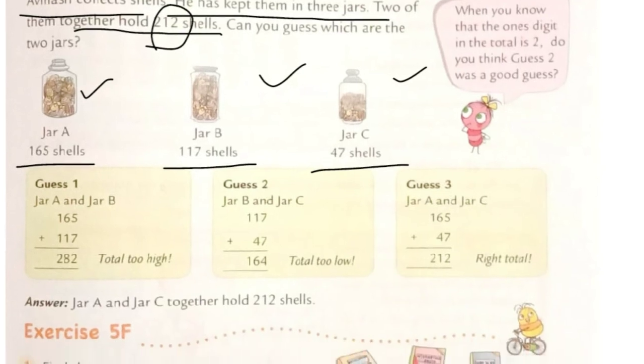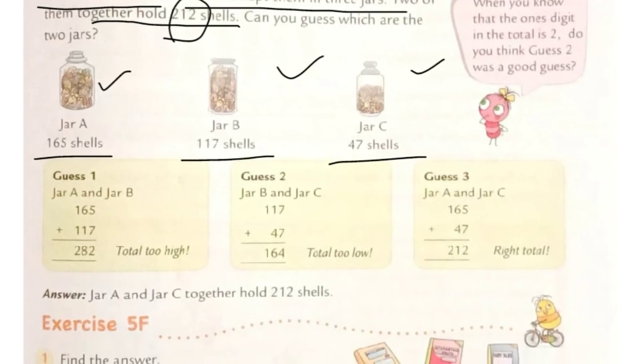So look here, if we add jar A and B, we find the answer 282. It is too high compared to 212. So this is not our answer. Now let's move to the next one, jar B and jar C. If we add the shells of these 2 jars, we get 164.